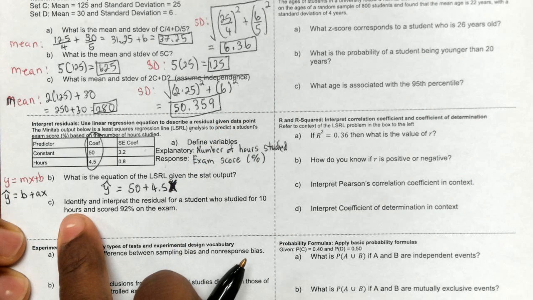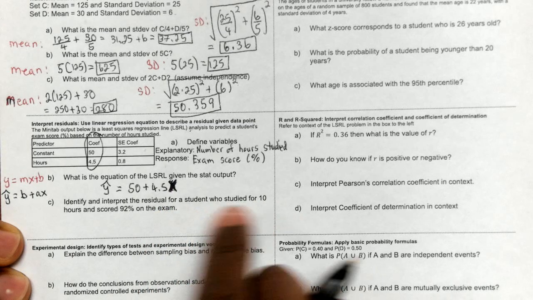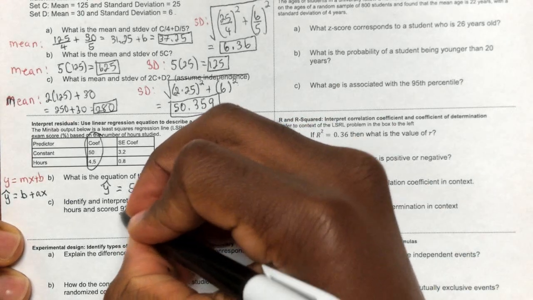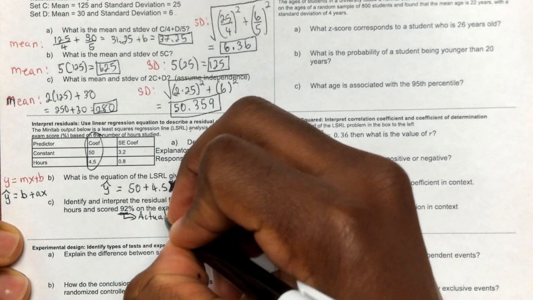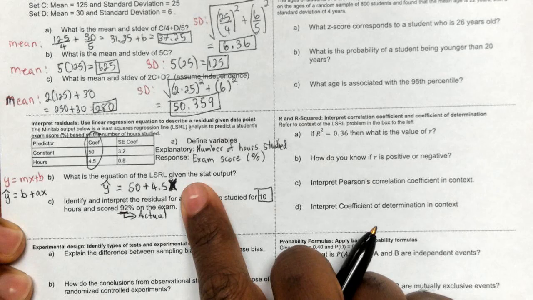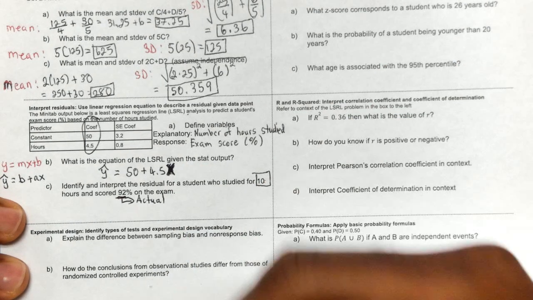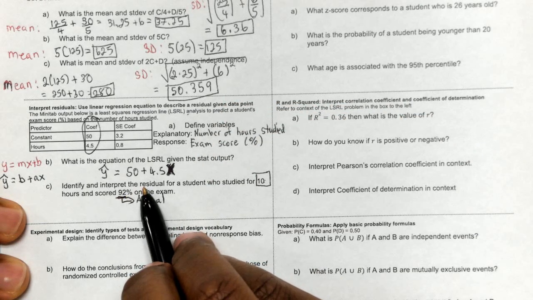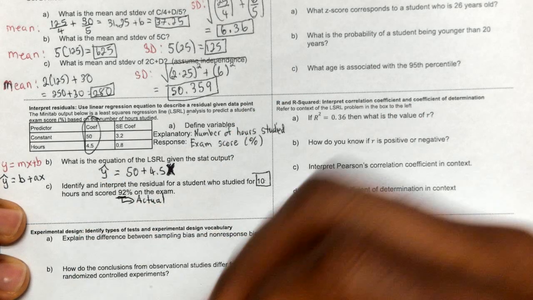So what we're going to do now is identify and interpret the residual for a student who studied for 10 hours and scored a 92 on the exam. So this 10 hours is the amount that they studied for. This is what they actually got on the test, okay? So this is their actual score. What we're going to do is use our predicted equation to see, really and truly, if they studied 10 hours, what score would we predict for them to get? Are they going to get the 92? Are they going to get more or less? Okay, so we're going to use a prediction to see if the prediction was actually sound.